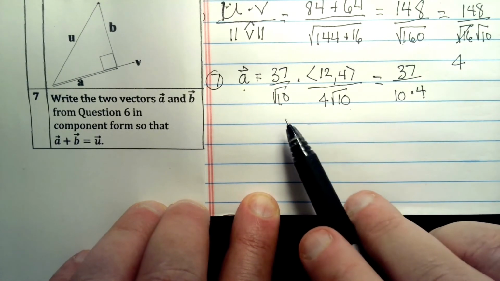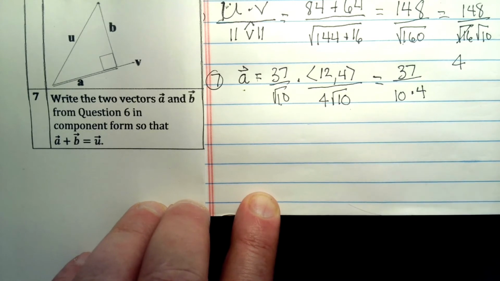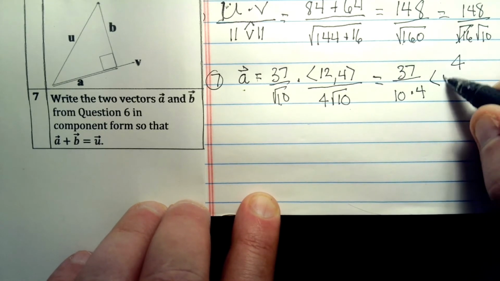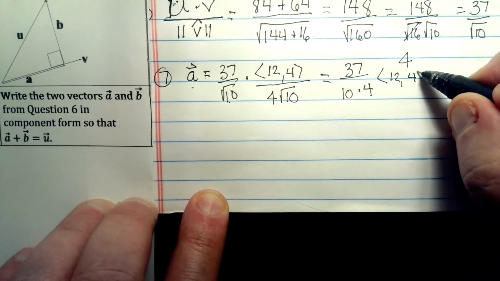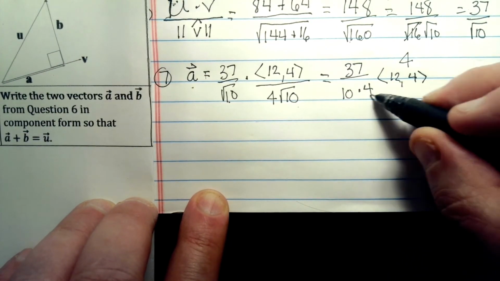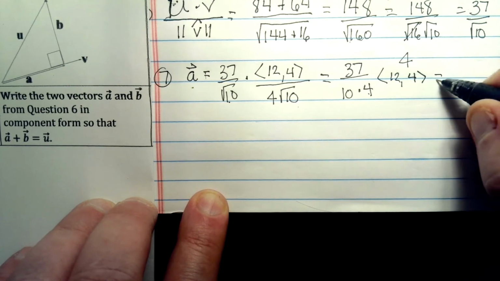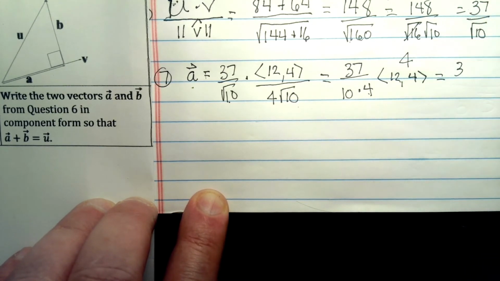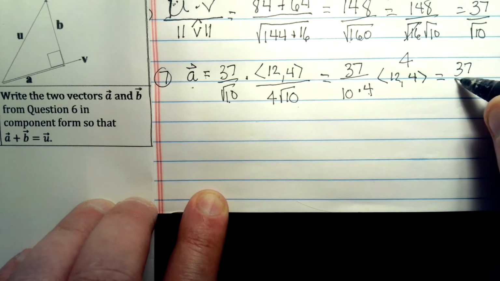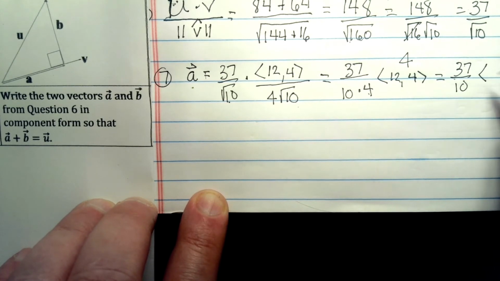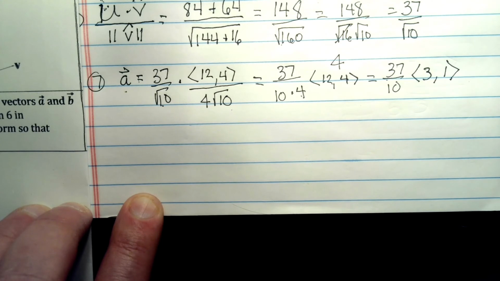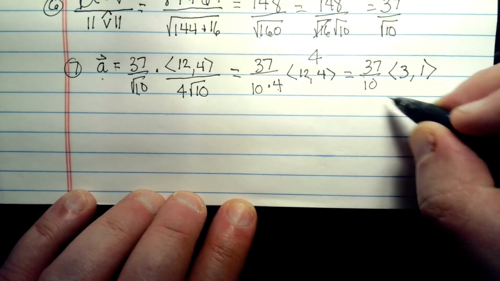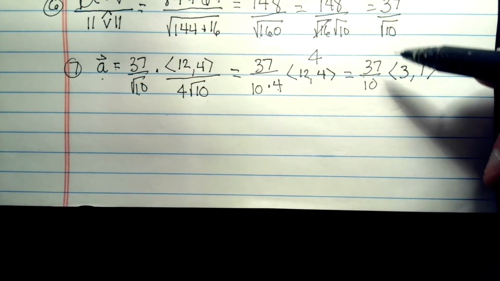Now, I could go ahead and multiply the 4 together with the 10 and make 40, but notice that there's a common factor of 4 in each of these components, so I'm going to divide each of those components by 4, and that'll leave us 37 over 10 times 3 comma 1, I believe. So this is the same thing as what?